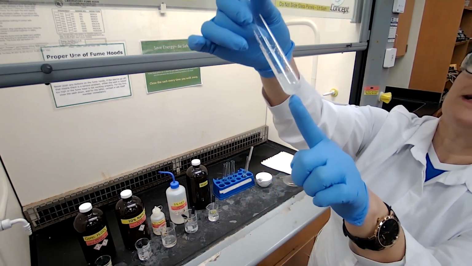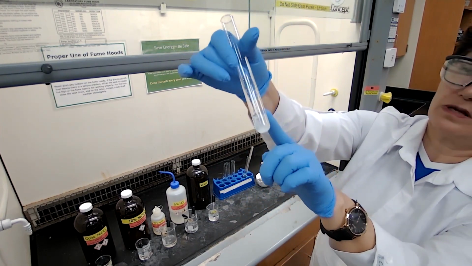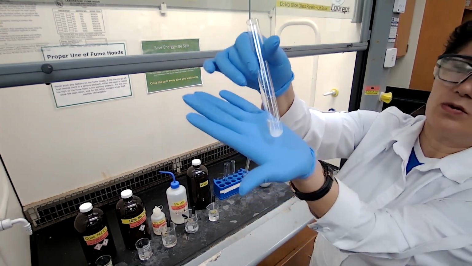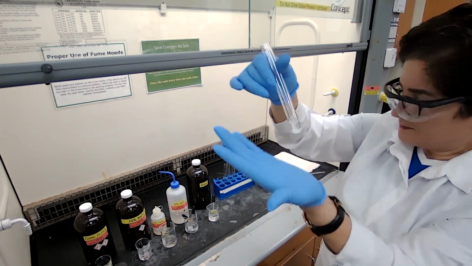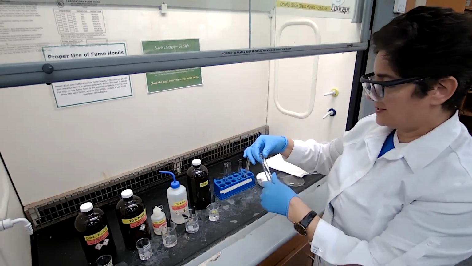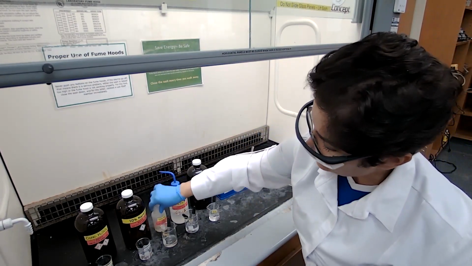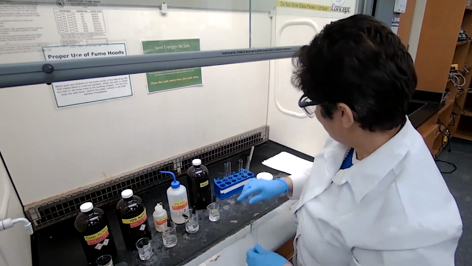Okay, it's settling down and you have these crystals, or the solid compound, on the wall. It reports as not soluble. So it did not dissolve in HCl. Because it didn't dissolve in HCl and water, we are going to test with 10% sodium hydroxide.